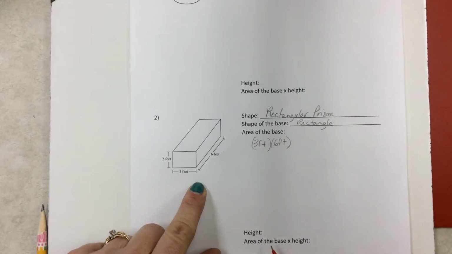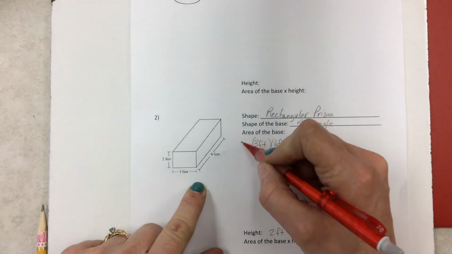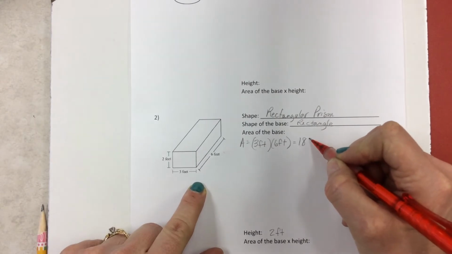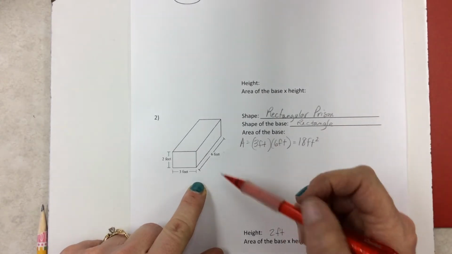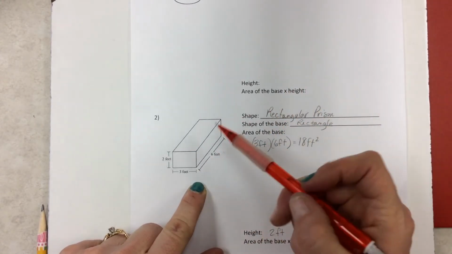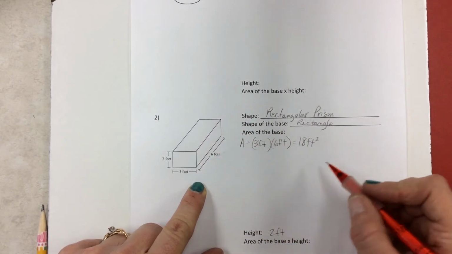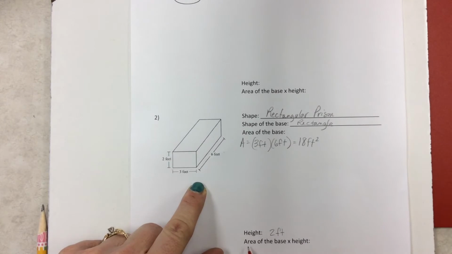Okay, and then I'm going to take the area of the base times the height, and that's written down here. The height is 2 feet. So this is area. So that's going to be 18 feet squared. So that's how many feet I have on the flat surface. I can look at the top of it and see 18 of them too, but that's flat, and that's two-dimensional.